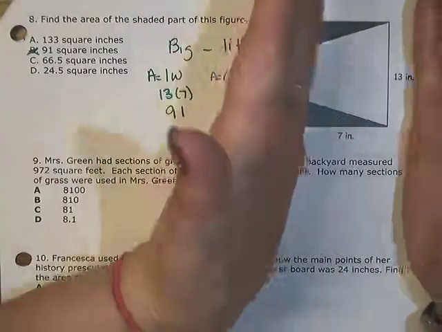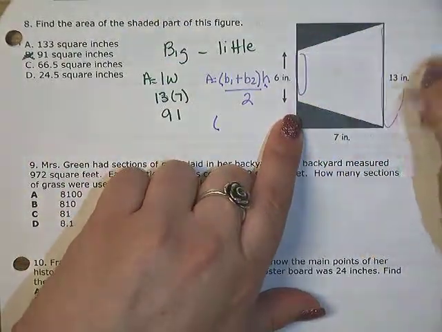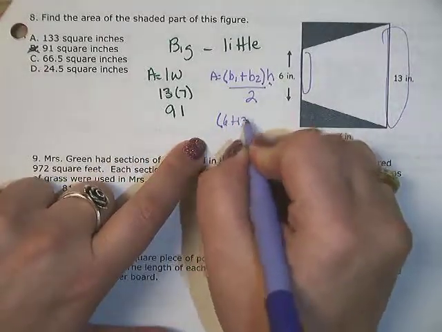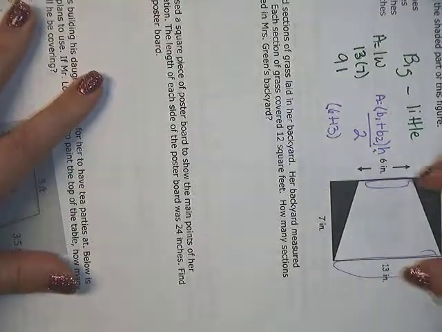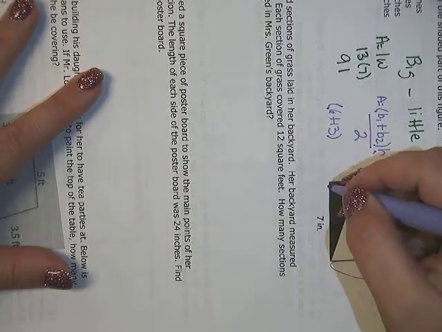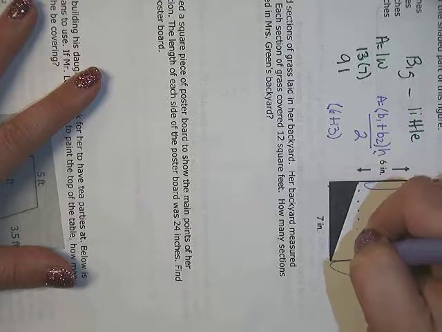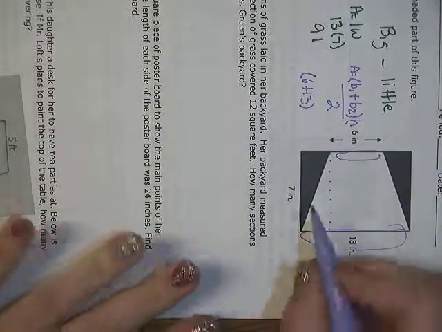So we reviewed earlier, our bases are the ones that are parallel. So I look and I see that 6 right here and 13 are my bases. So 6 plus 13. My height, okay, and again, if it helps you physically turn your paper, these are my bases, so my height has to be 7, because if this is 7, then that means this part right here is also 7.